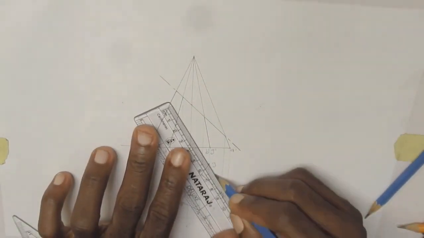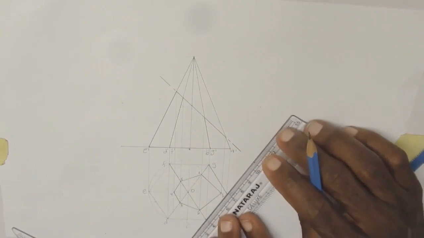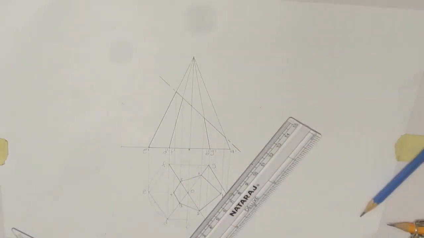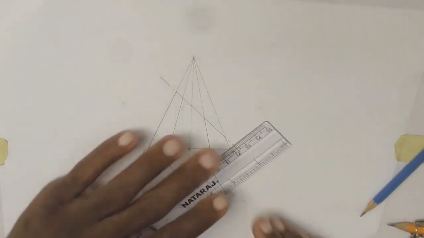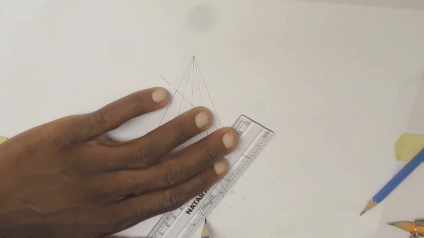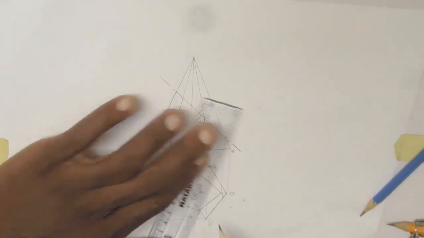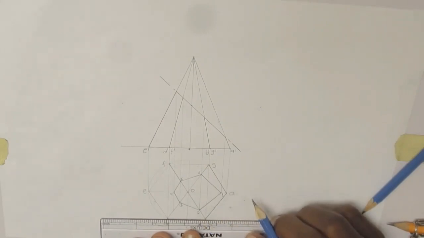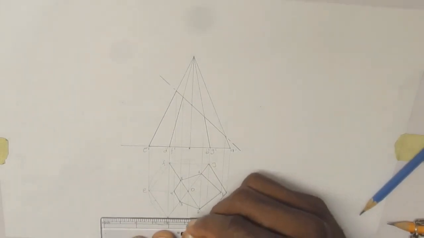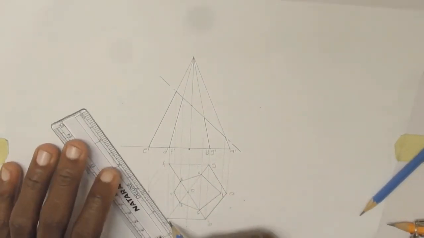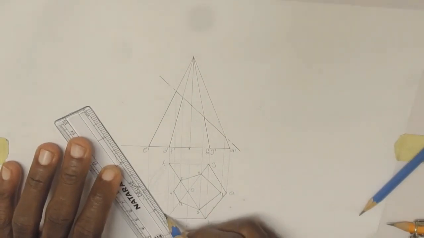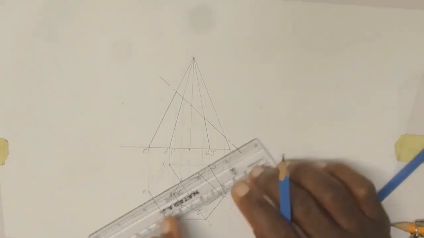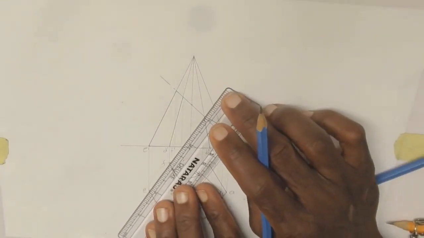All right, so from here we need to firm all the main outlines with a continuous thick line to indicate our area of interest. So we firm all of them like that.